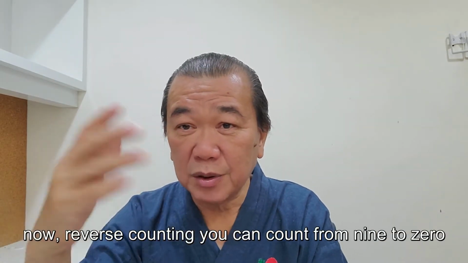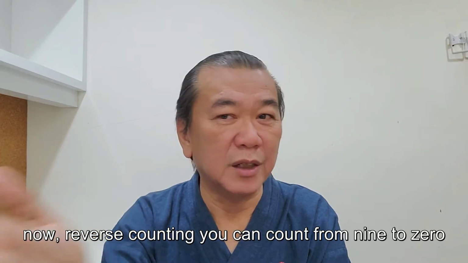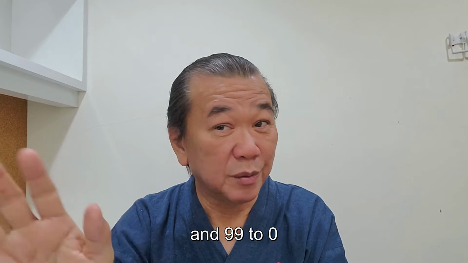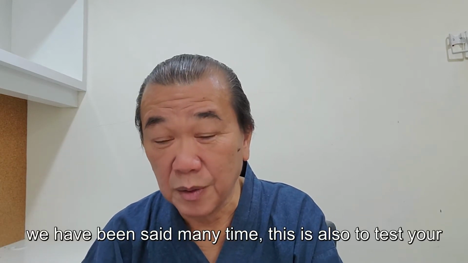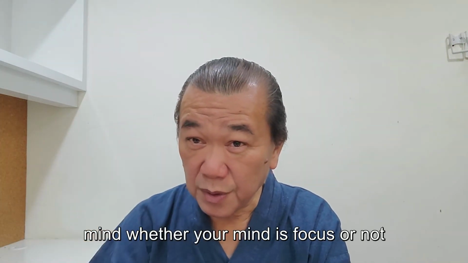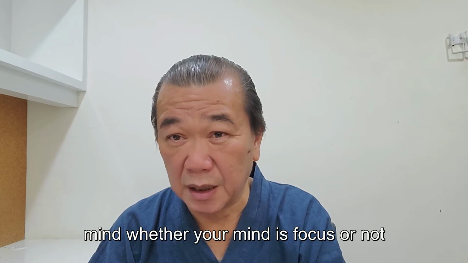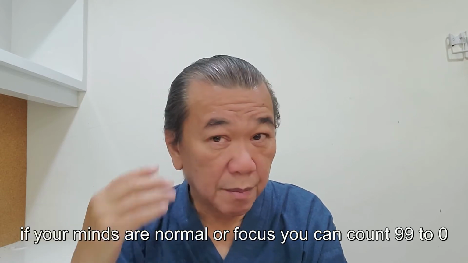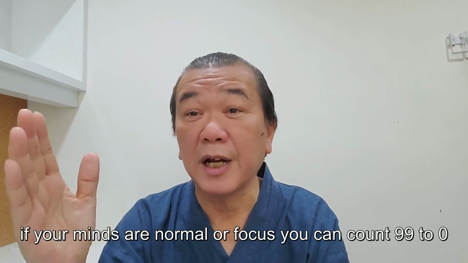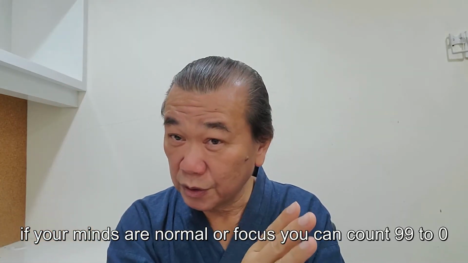Now with reverse counting, you can count 9 to 0, 29 to 0, or 99 to 0, and as we have said many times, that is also a test of whether your mind is focused or not. If your mind is normal or focused, normally you can count 99 to 0.